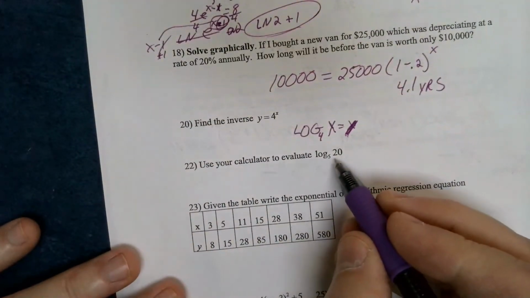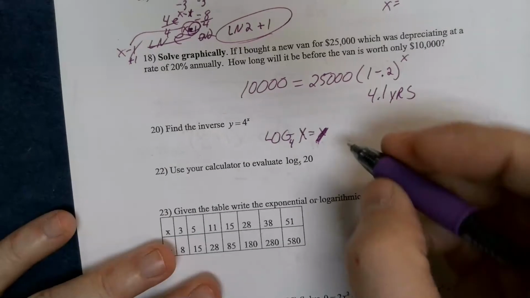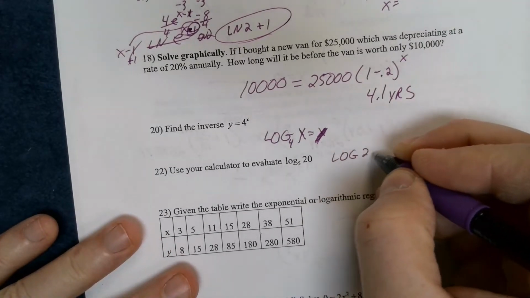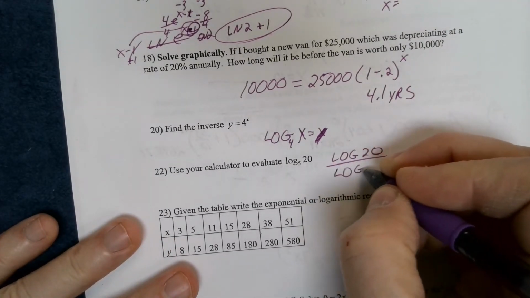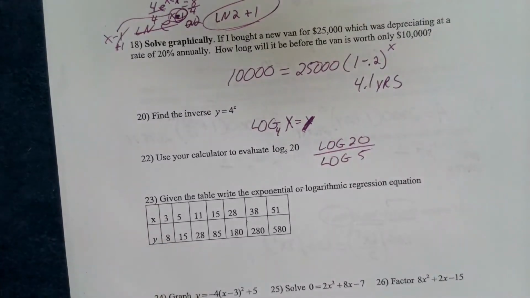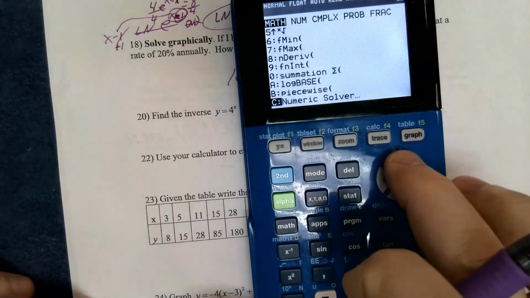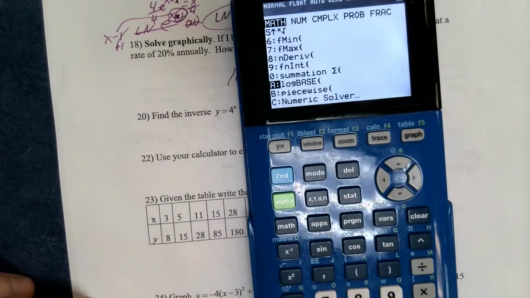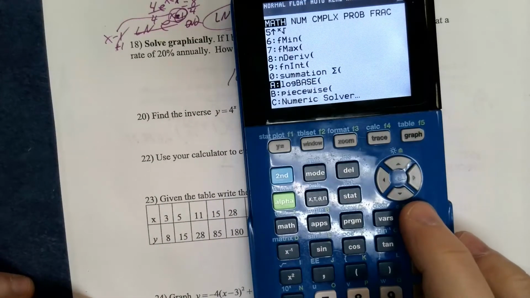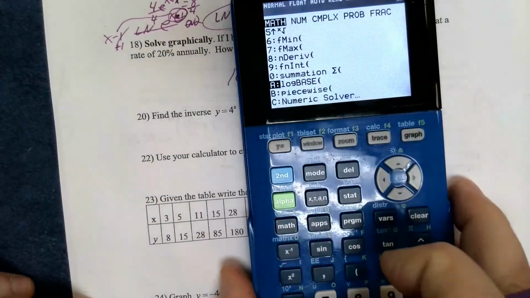Use your calculator to evaluate log base 5 of 20. So you have two options. You can do log 20 over log 5, which is the change of base formula, or like we just showed here, you can use math and a, the log base, which changes it on this thing.